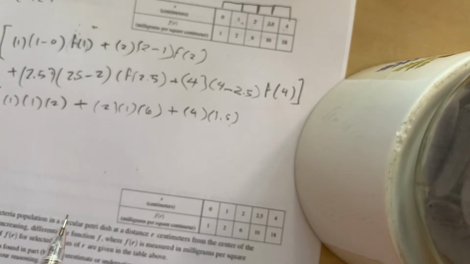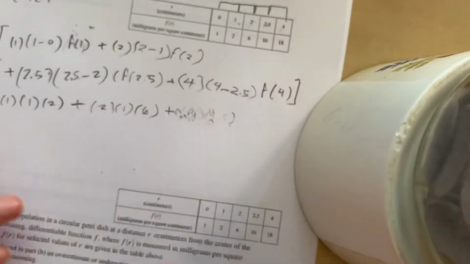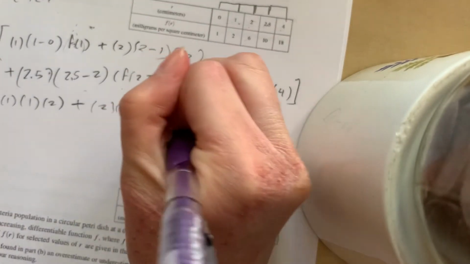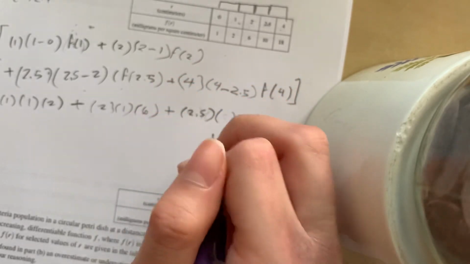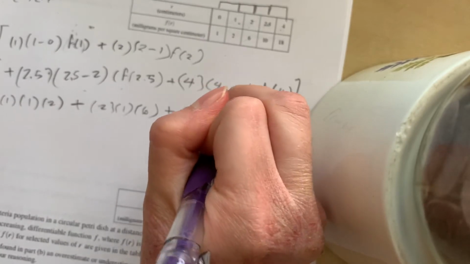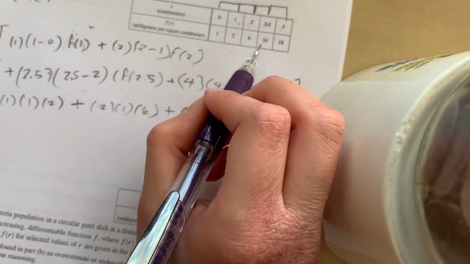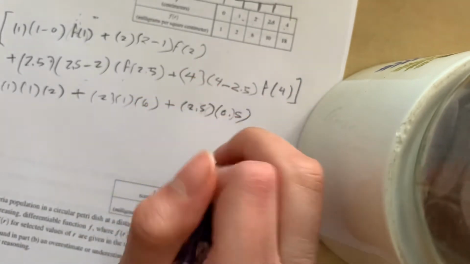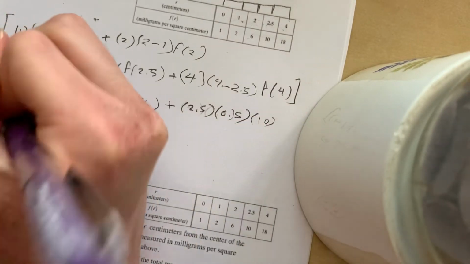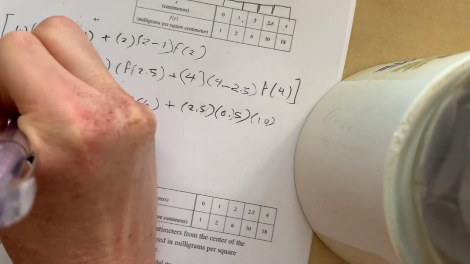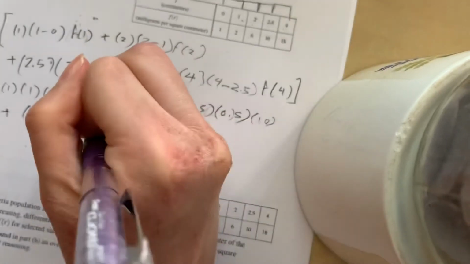Am I missing something? Oh, I missed an interval. Oh, sorry. 2.5, and then that would be 0.5, and then times f of 2.5 is 10. And then there's one more subinterval, the last one, which would be 4 times 1.5, and then f of 4 is 18.